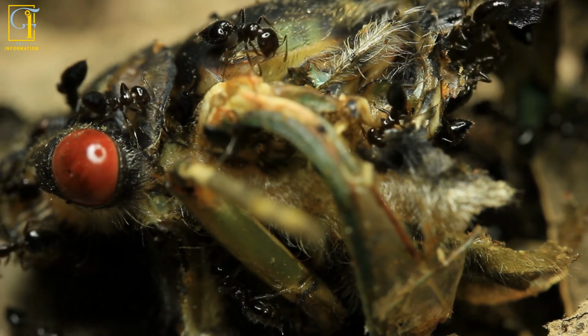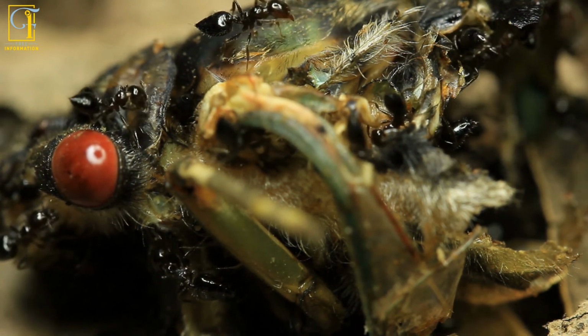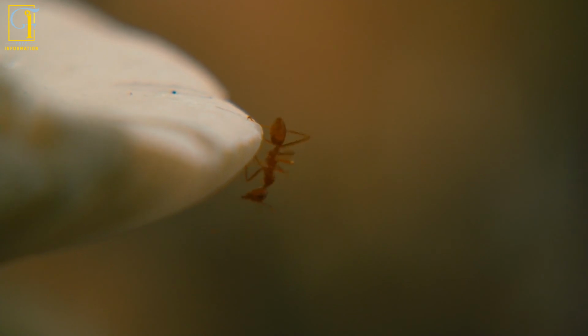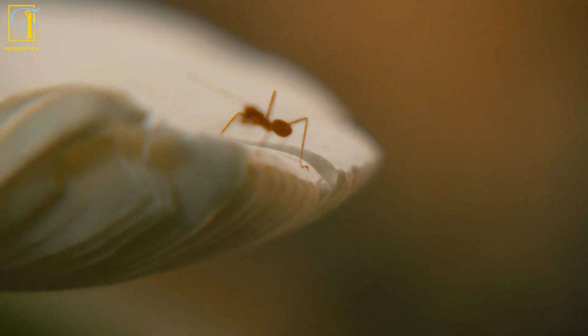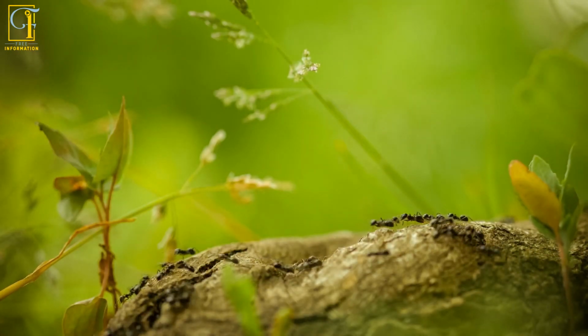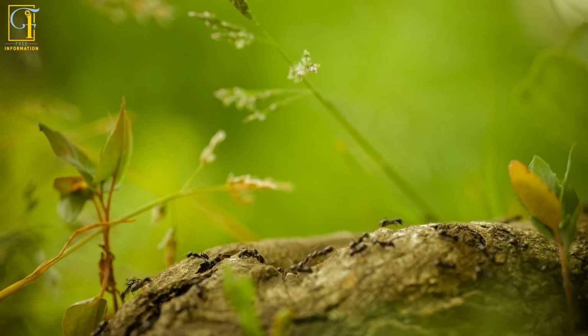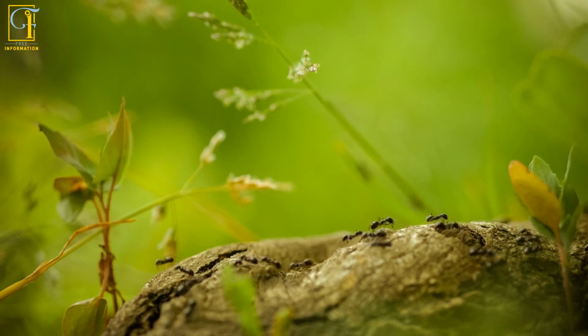Harvester ants, Messor, Pogonomyrmex, store grass, seeds, or berries in the nest, whereas ants of the genus Trachymyrmex of South America eat only fungi, which they cultivate in their nests. The Texas leafcutter ant, Atta texana, is a pest that often strips the leaves from plants to provide nourishment for its fungus gardens.